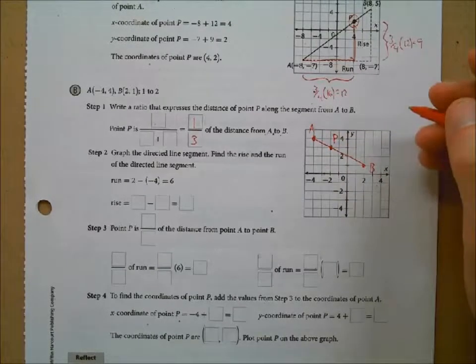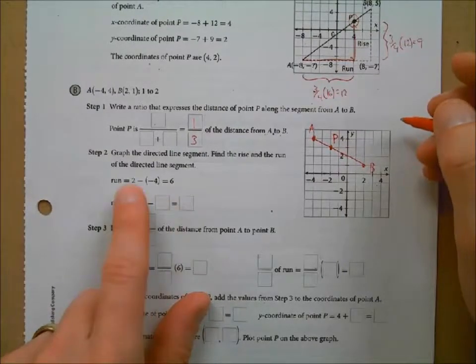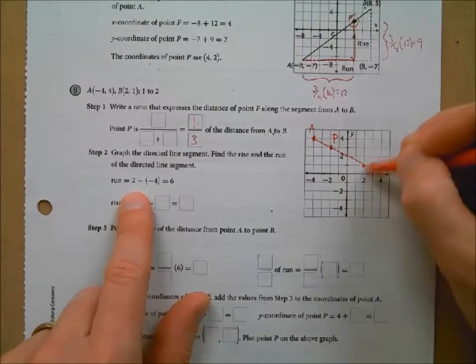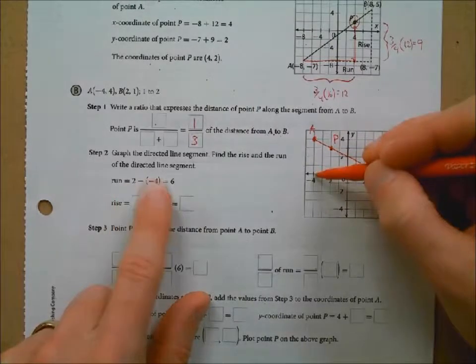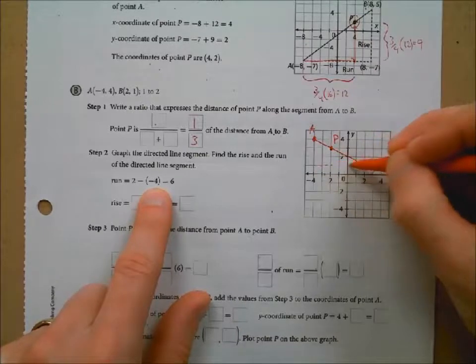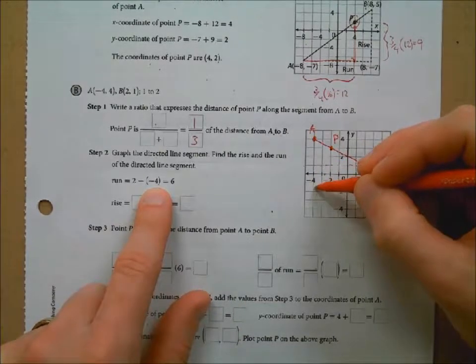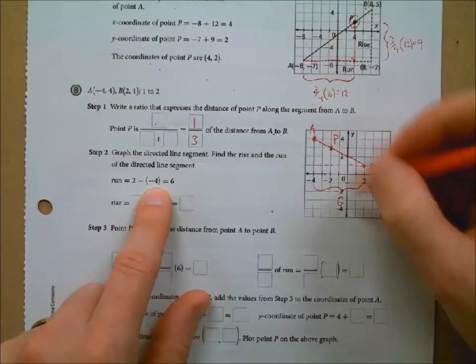The run they already did for us. They took the x-coordinate of B, which is 2, and they subtracted the x-coordinate of A, which is -4. So in other words, that distance right there is a distance of 6. What's the rise here?